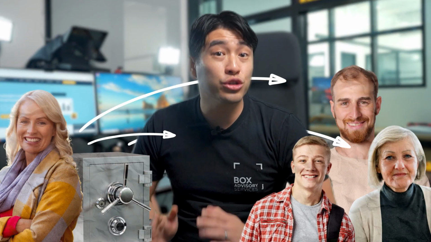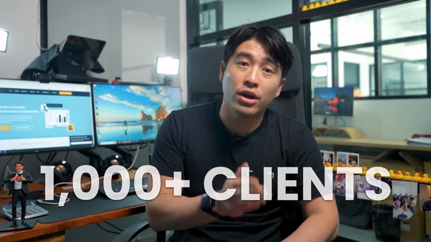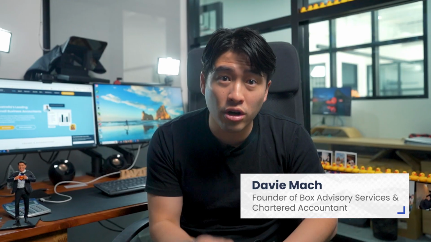A family trust lets you distribute income to any family member in any amount each financial year. That's why they're one of the most powerful tax planning tools in Australia. And after helping thousands of clients structure their businesses over the past 17 years as a chartered accountant, I can tell you, it's not just for the wealthy, despite what you may think.